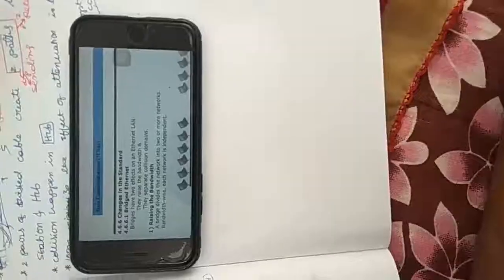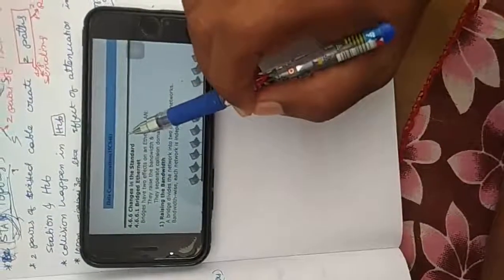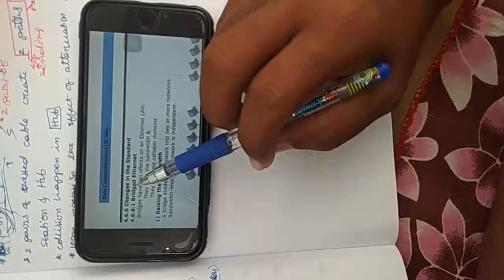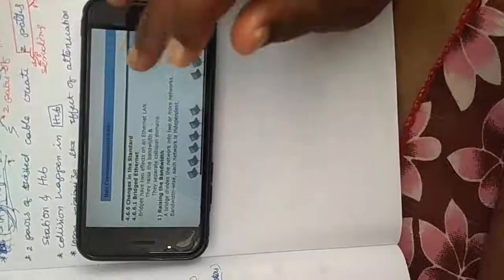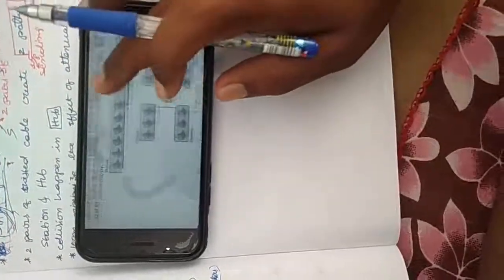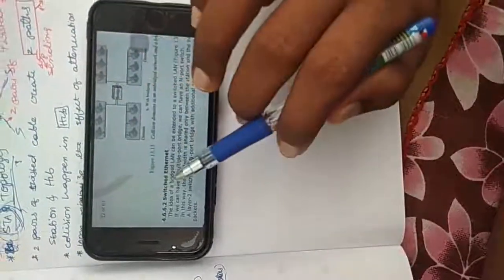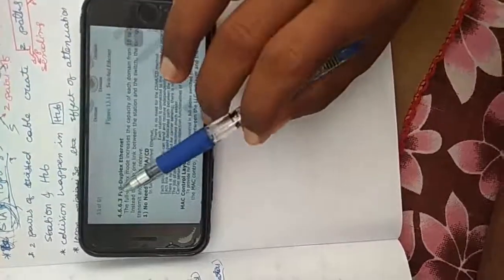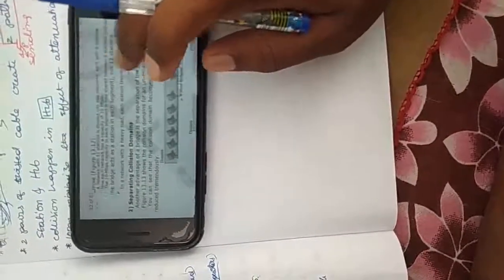Change in standard Ethernet can be done in three ways. One is using bridged Ethernet. Next is using switched Ethernet. Next is using full duplex Ethernet. Using these three types we can change the standard Ethernet.